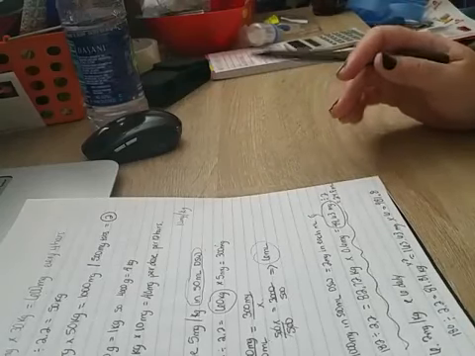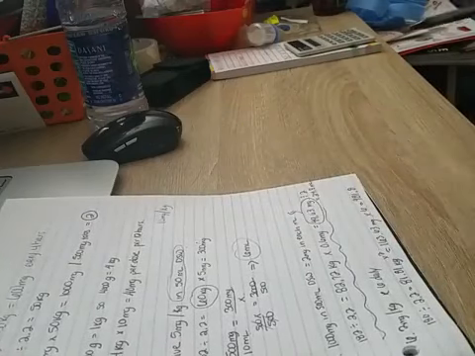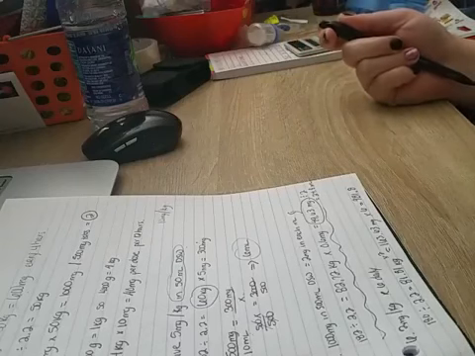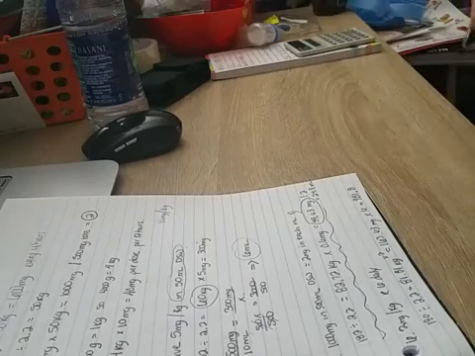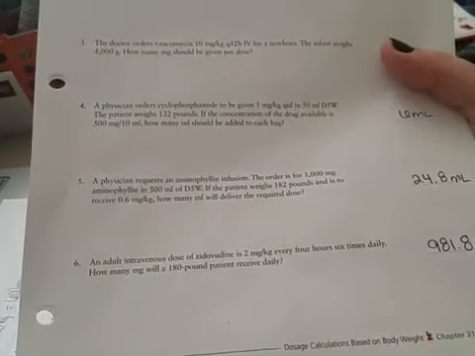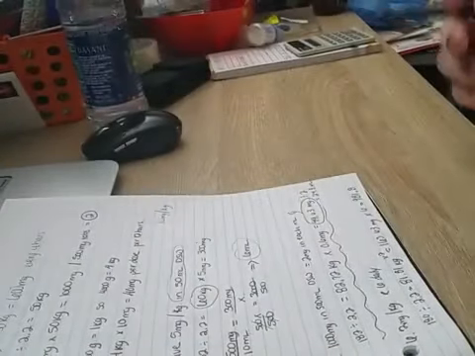All right, so let's move on to number 6. Number 6 states an adult intravenous dose of zidovudine is 2 milligrams per kilogram every 4 hours, 6 times a day. How many milligrams will a 180-pound patient receive daily? Okay. And obviously you see the answer there. I just wrote it from my notes, but let me explain how I got that.